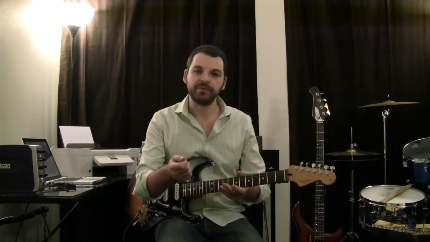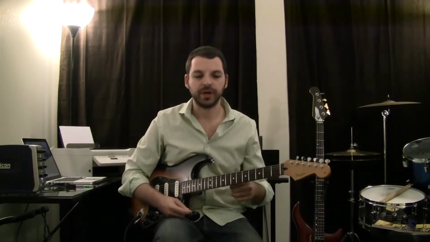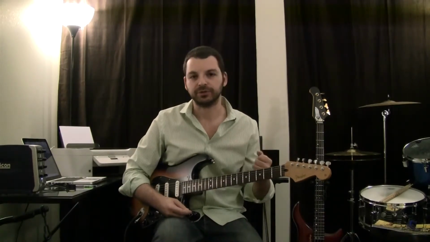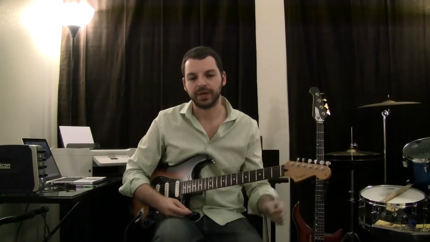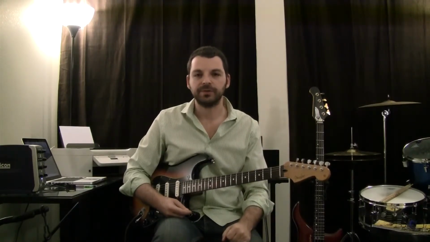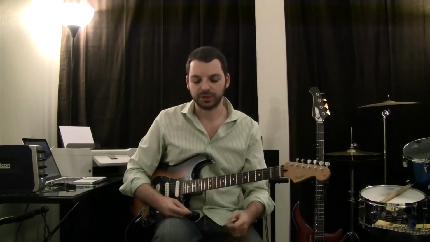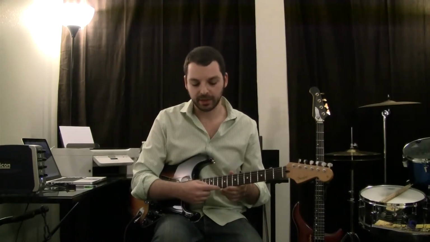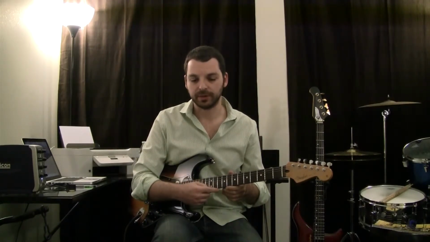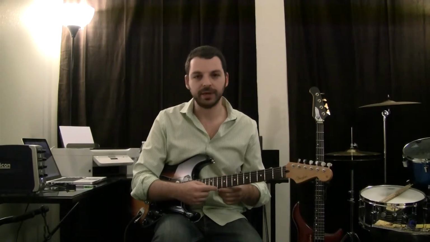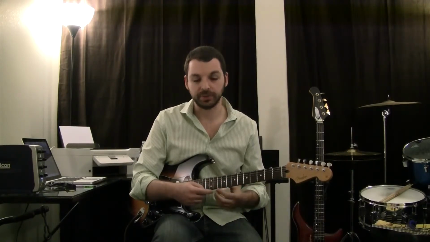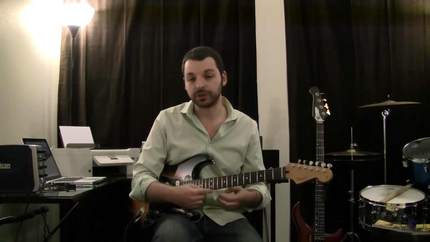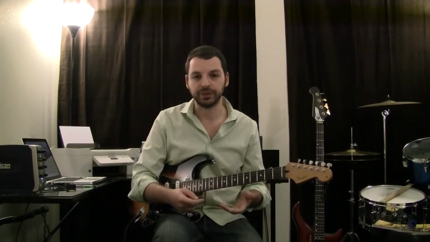Once you've got the grip of the pick, we can start trying to do some left hand exercises to build strength and dexterity. So the first thing I like to do is start by playing some of the higher frets on the guitar. Generally, it requires less pressure to play those notes, and the frets are closer together, so you don't have to reach as far.